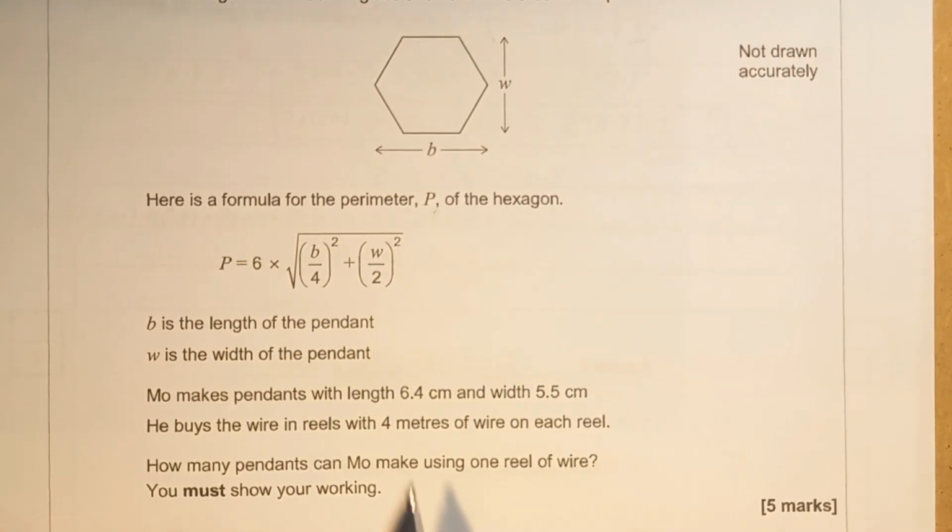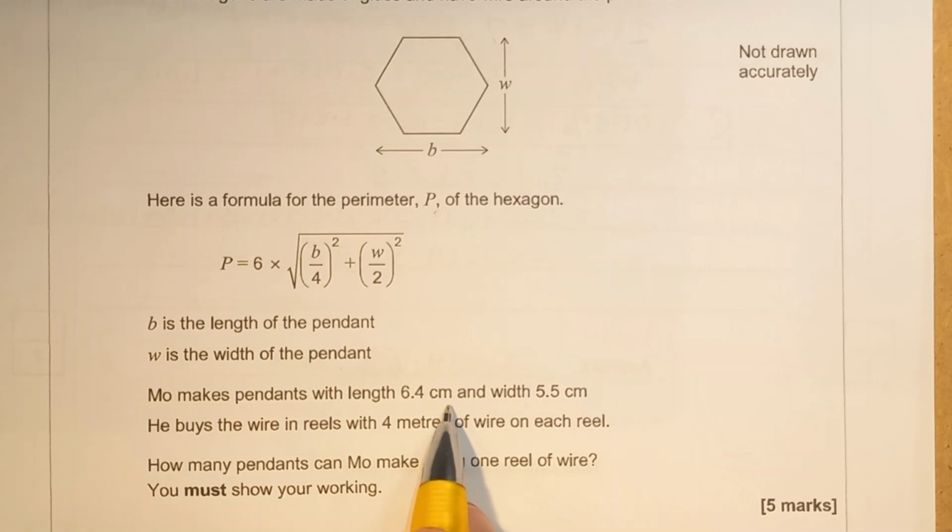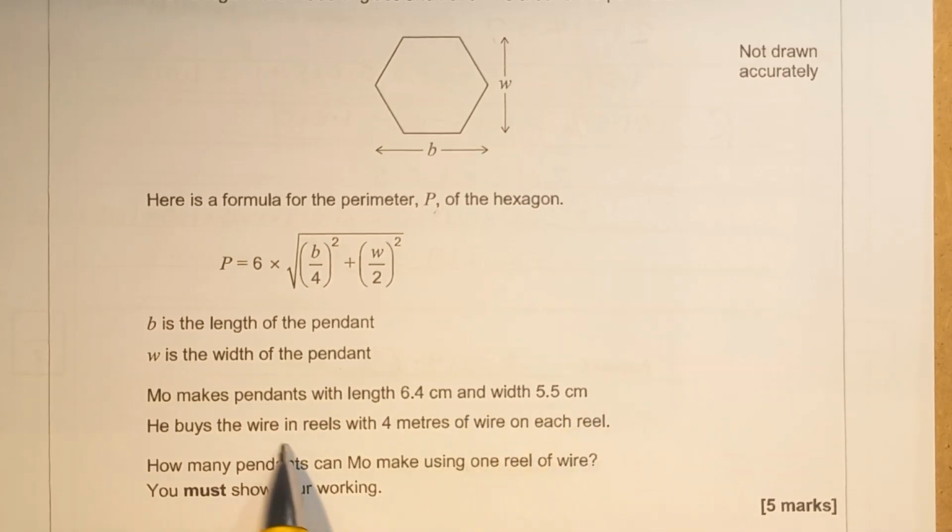Mo makes pendants with length 6.4 centimetres and width 5.5 centimetres. He buys the wire in reels with 4 metres of wire on each reel. How many pendants can Mo make using 1 reel of wire? You must show your working.